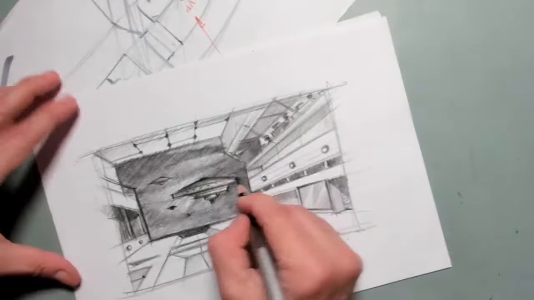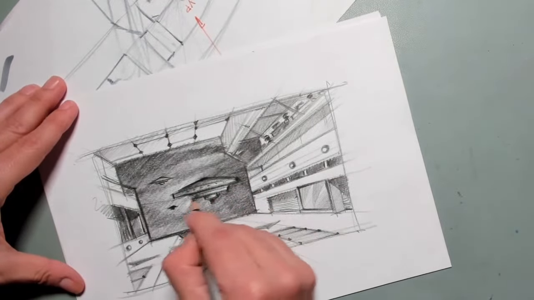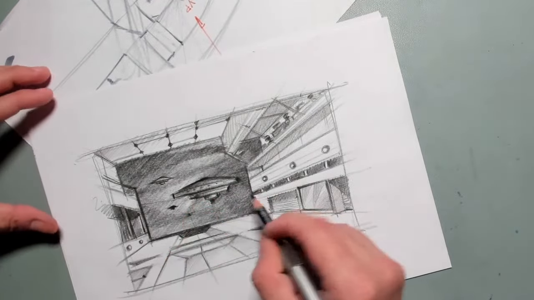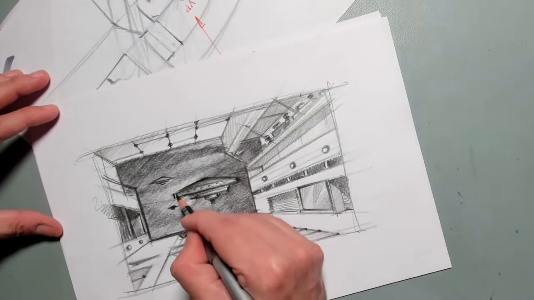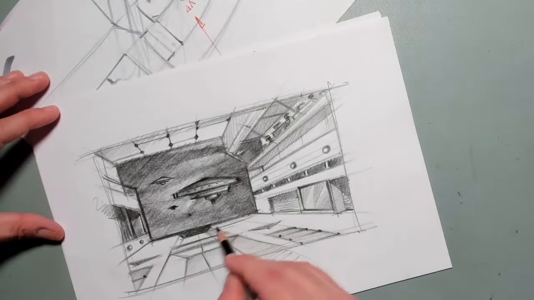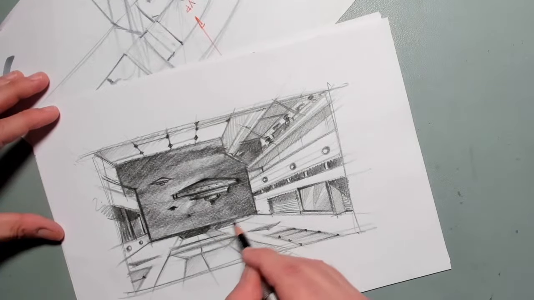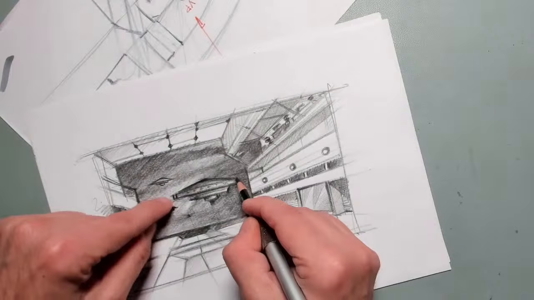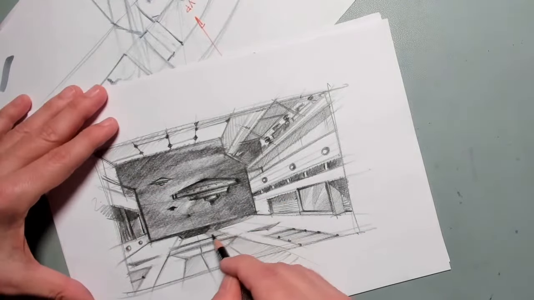Maybe you know what we can do here? We can put a big shadow here. It's like this one, it's almost inside.